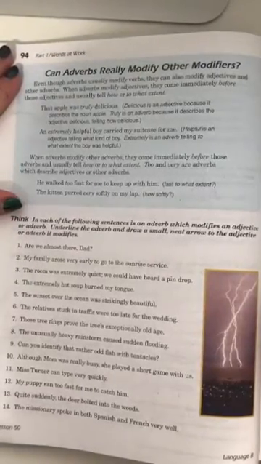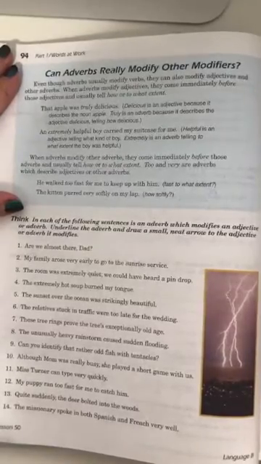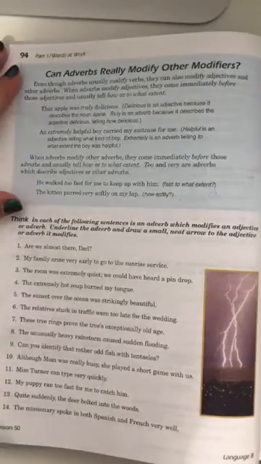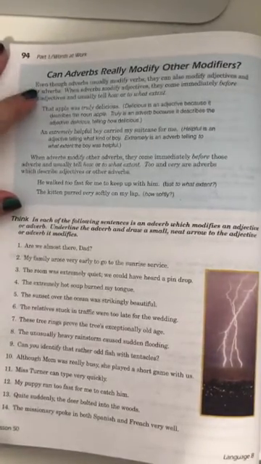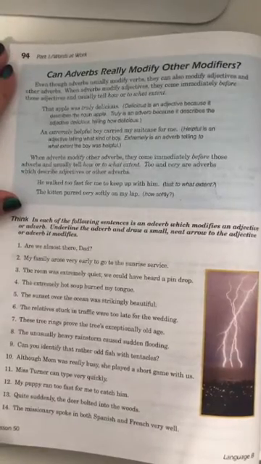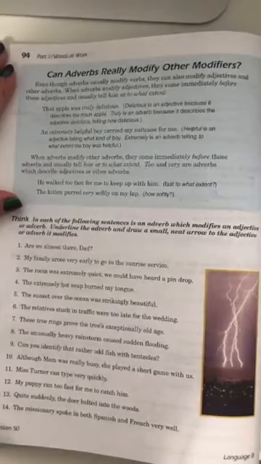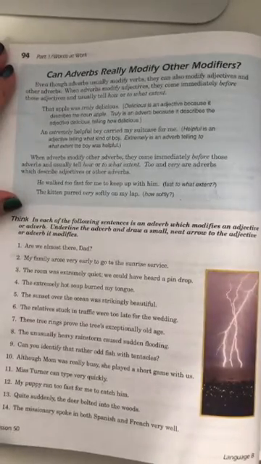It says, even though adverbs usually modify verbs, that's what we've been doing, they can also modify adjectives and other adverbs. When adverbs modify adjectives, they come immediately before those adjectives and usually tell how or to what extent.